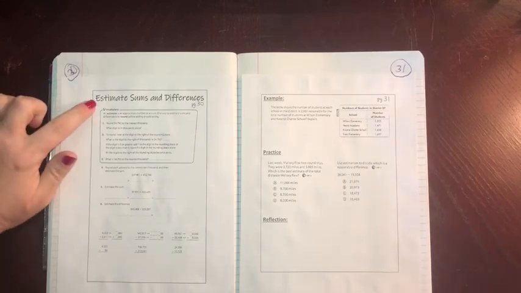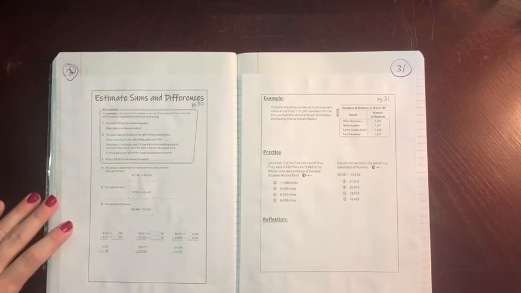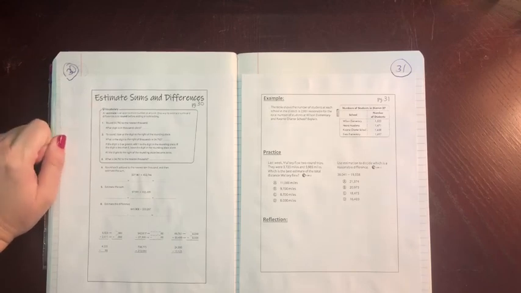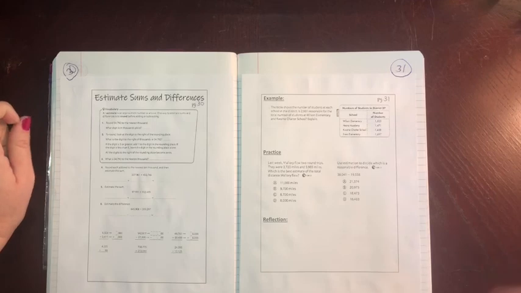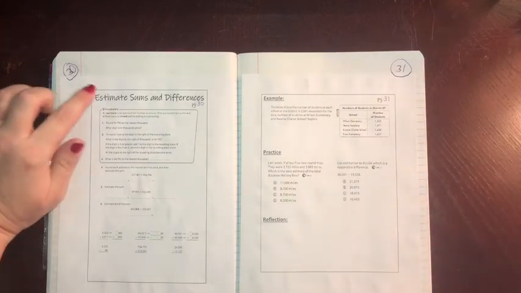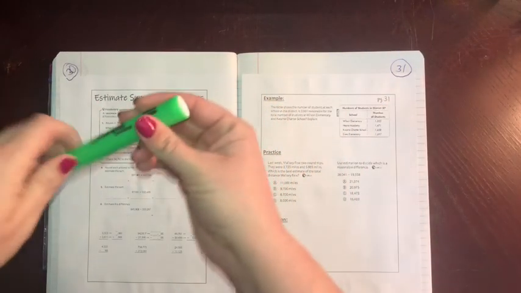Today's focus is using the word estimate. When we went through the lesson on rounding numbers, we learned that this is a vocabulary word that means that we're going to be rounding exact answers or exact differences to find the answer a little bit easier. So remember, estimating is another word for rounding. So we're going to be talking about that today.